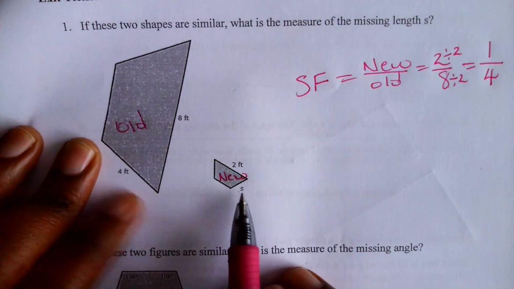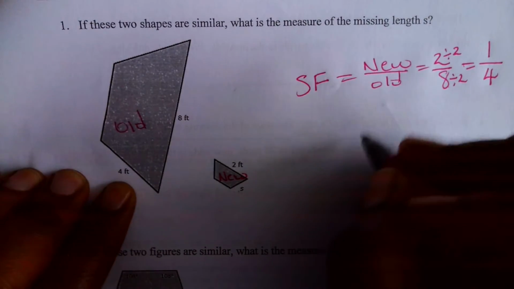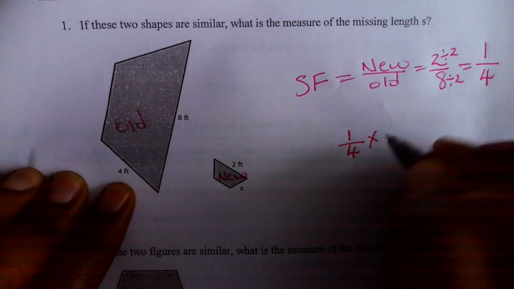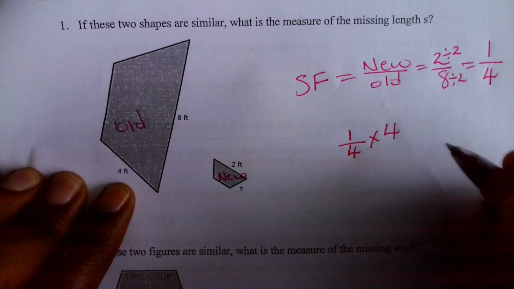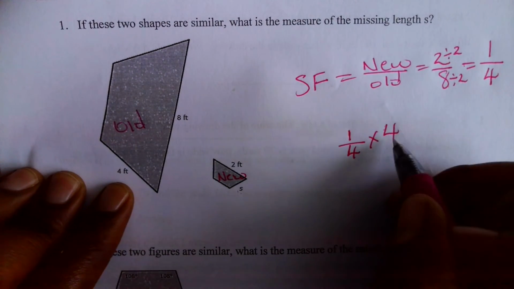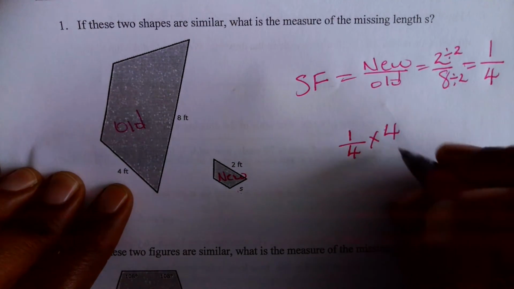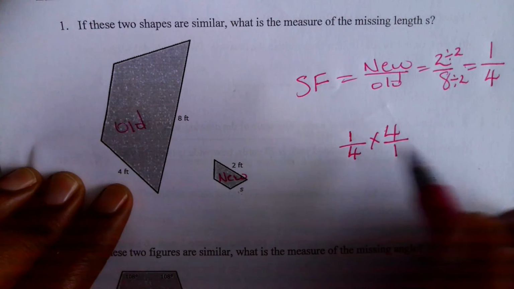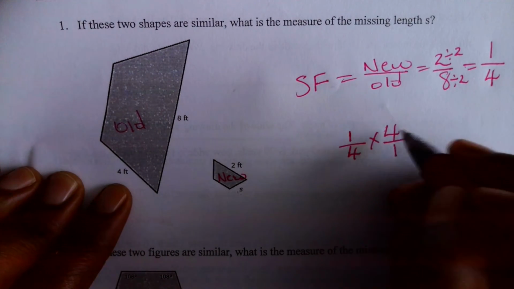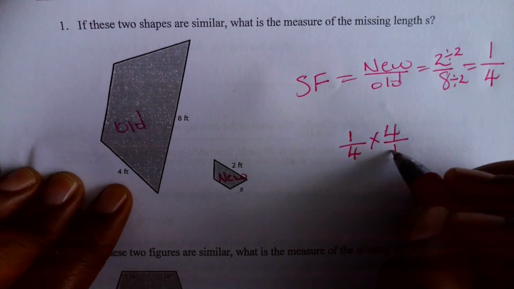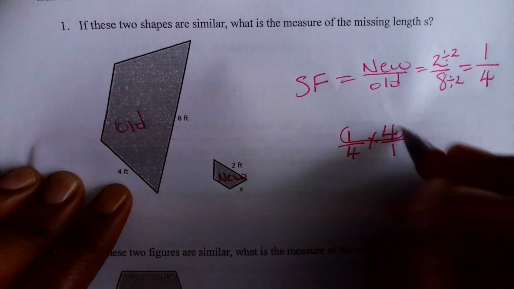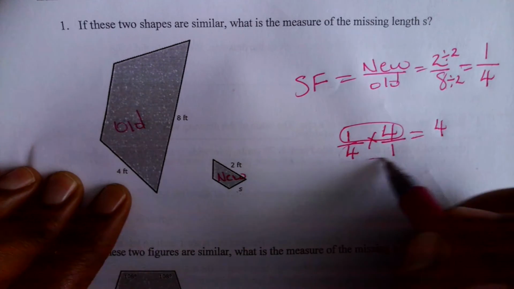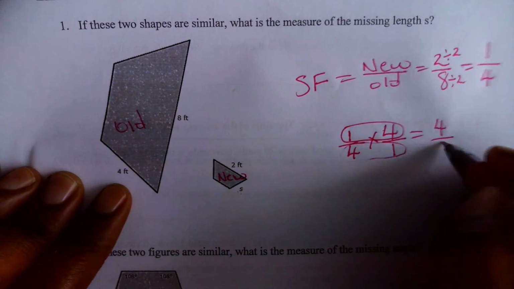So to find the missing side S, you multiply 1/4 by 4. And we said that we can change a whole number to a fraction by putting a 1 under that whole number. When we multiply fractions, we multiply numerator with numerator, denominator with denominator. 1 times 4 is 4. 4 times 1 is 4.